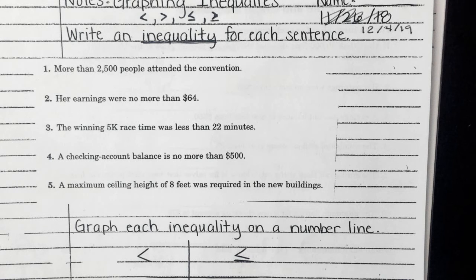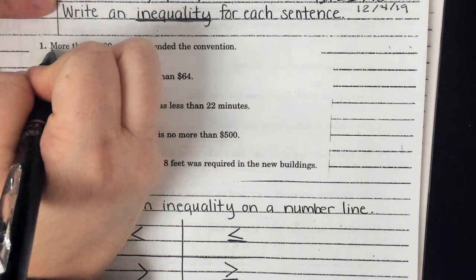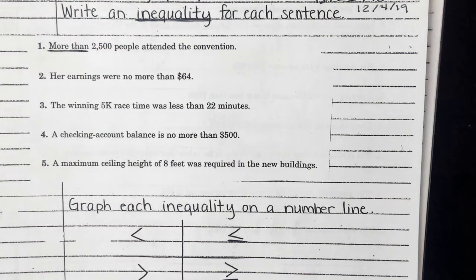We're going to look at some examples of real life scenarios where you would use an inequality. The first thing we're going to do on number 1, we're going to read it. More than 2,500 people attend the convention. Now I want you to look back through that and pick out which words describe the inequality. Brianna? More than. So let's underline that. More than describes the inequality. Y'all okay with that?